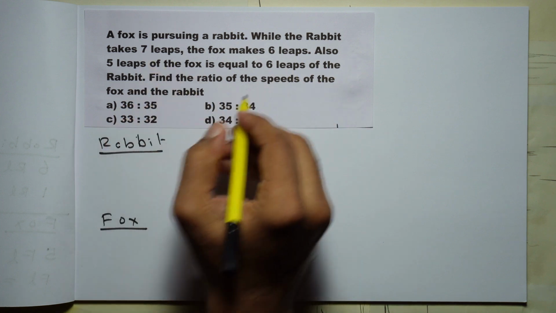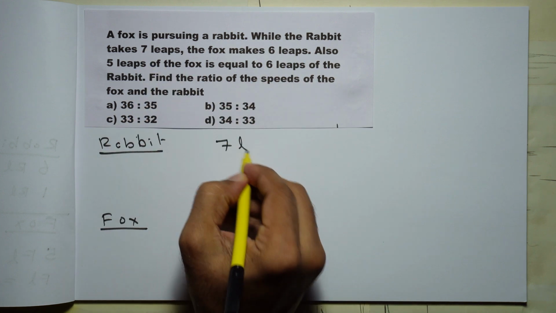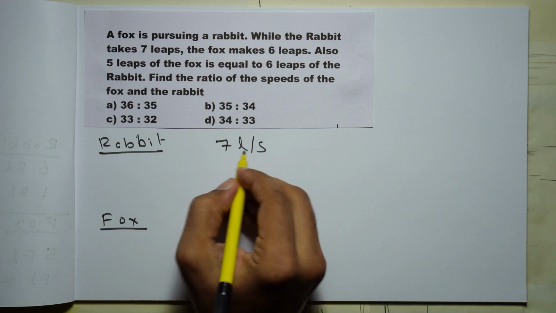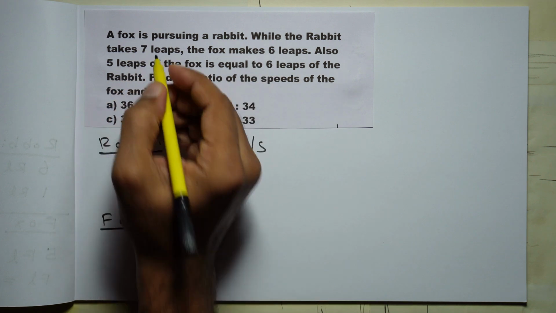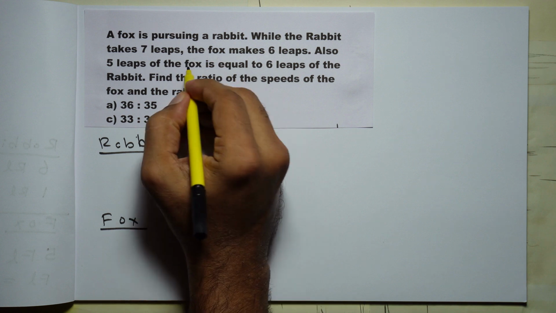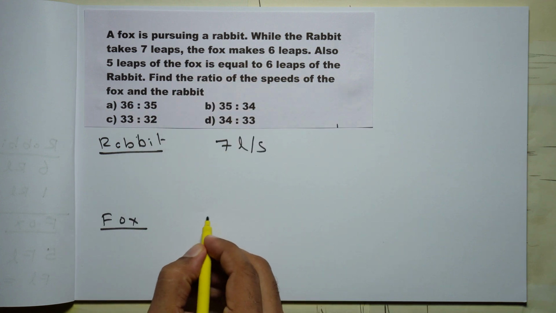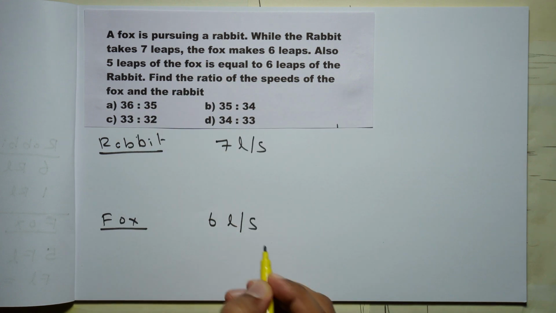So we will assume that the rabbit will make 7 leaps per second. So in 1 second the rabbit will take 7 leaps. In the same 1 second the fox will make 6 leaps. The fox will make 6 leaps per second.